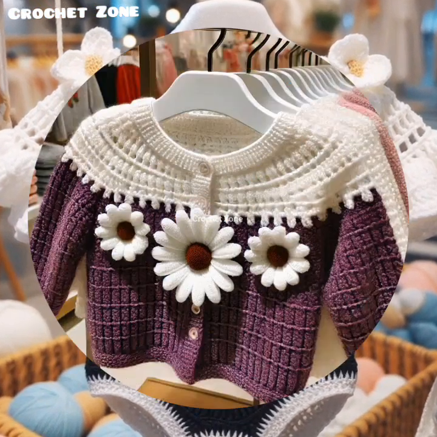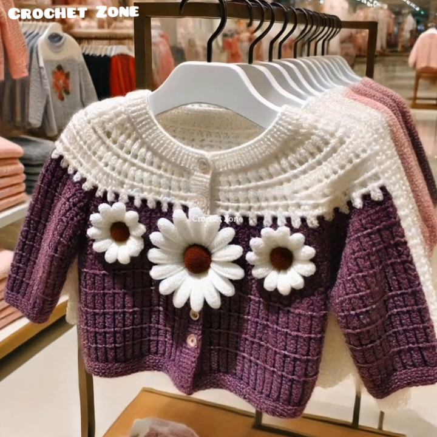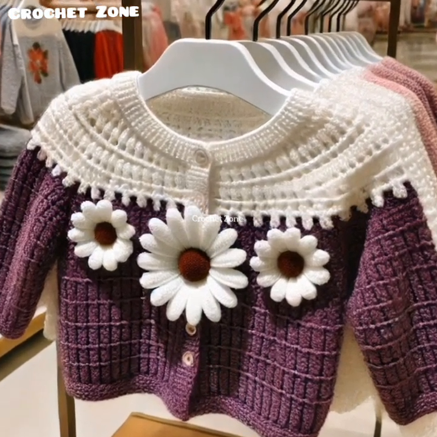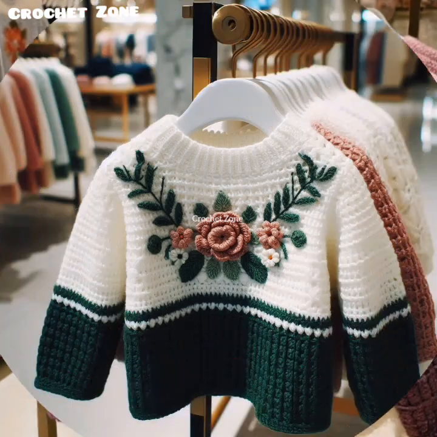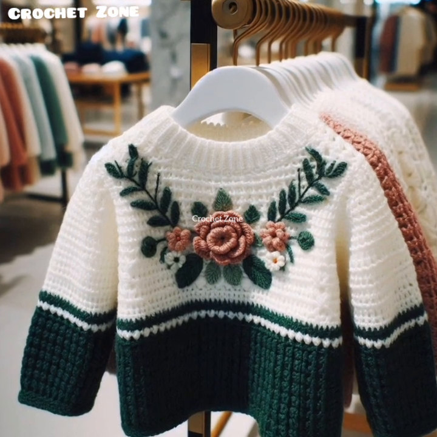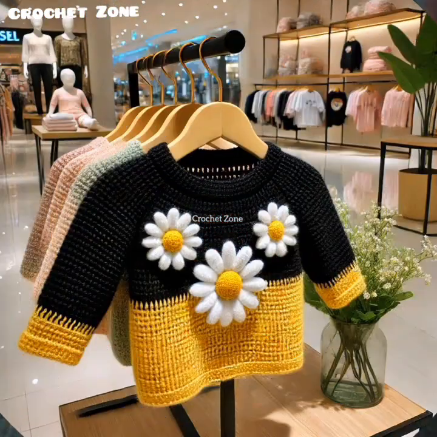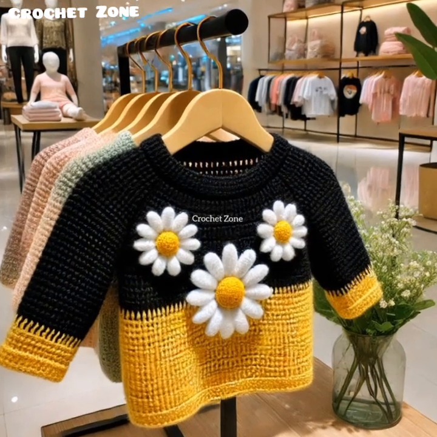Colors, pastel shades, gentle neutral hues, or bright colors, depending on personal preference. Details can include decorative elements like ruffles, lace edging, or applique shapes, flowers, or animals.